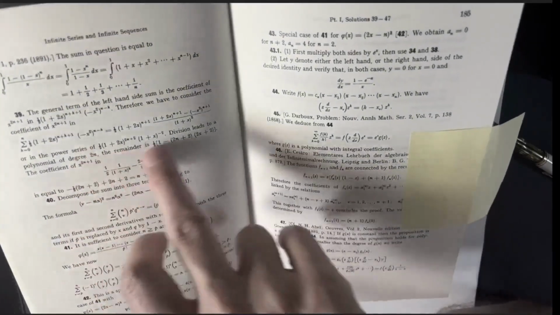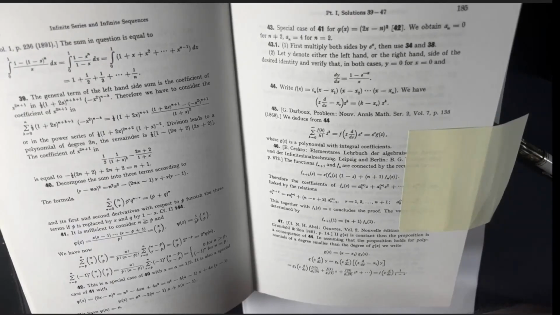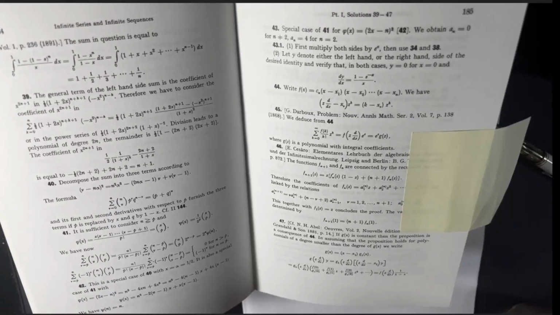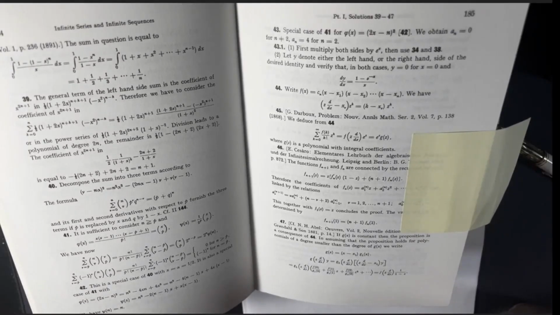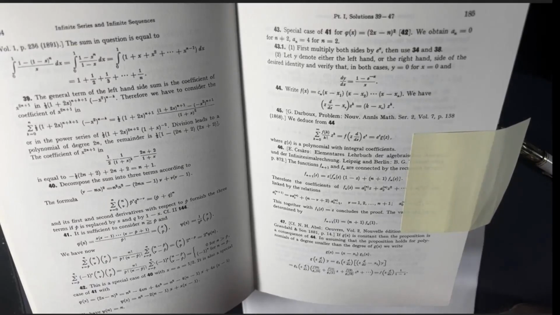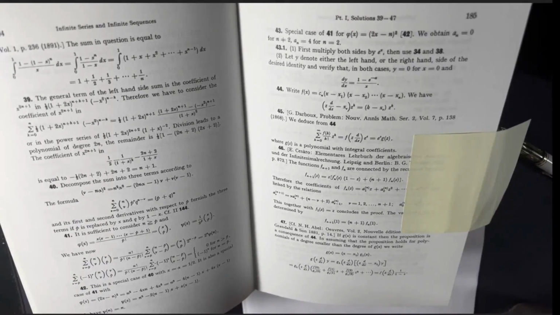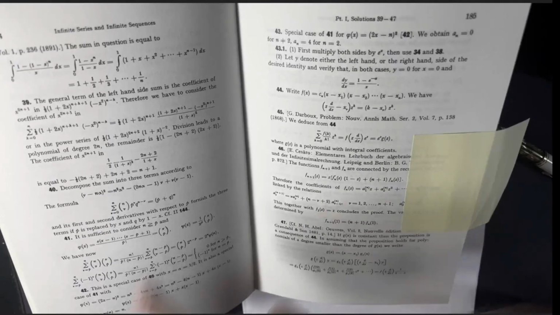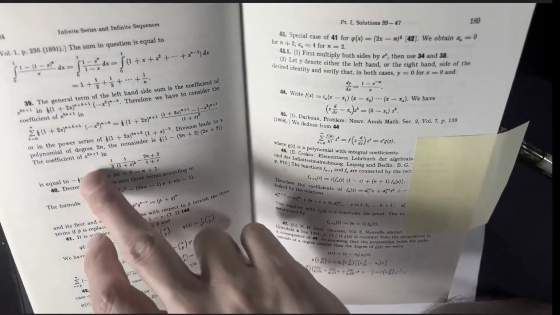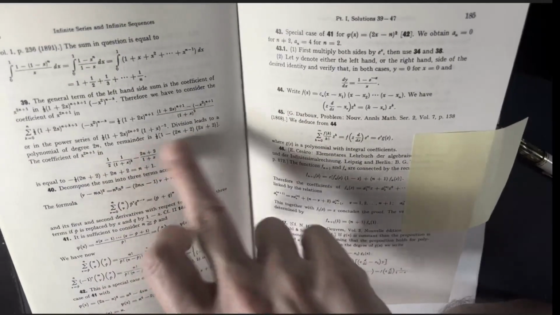I was glossing over this power series comment, but now I wonder if that's how he actually got to this.